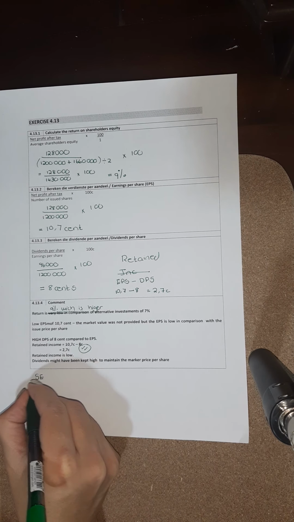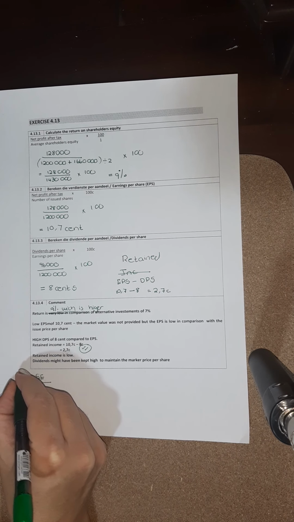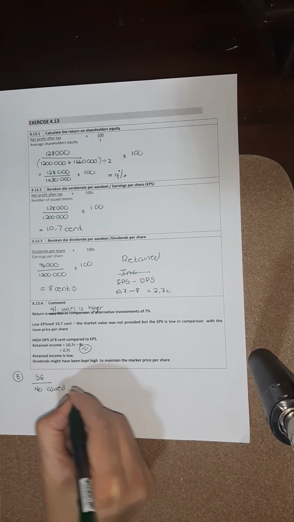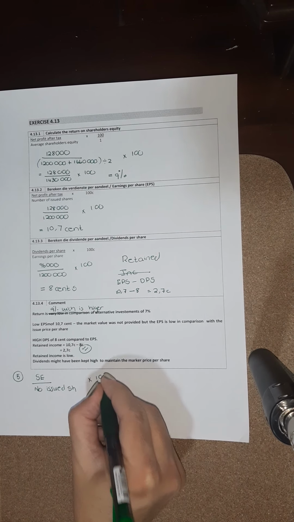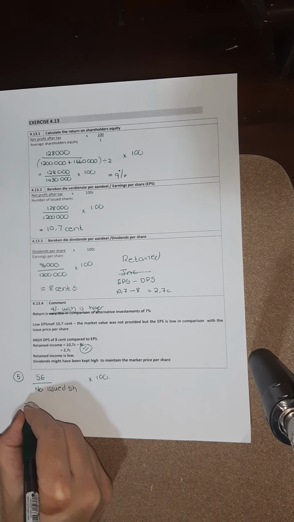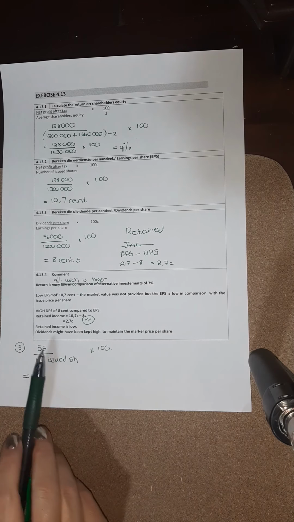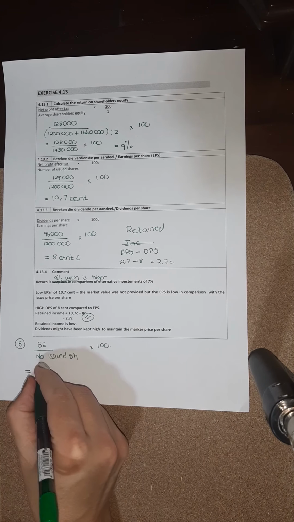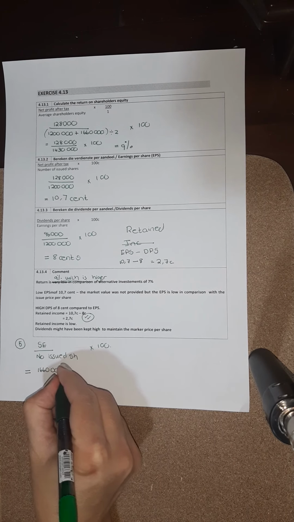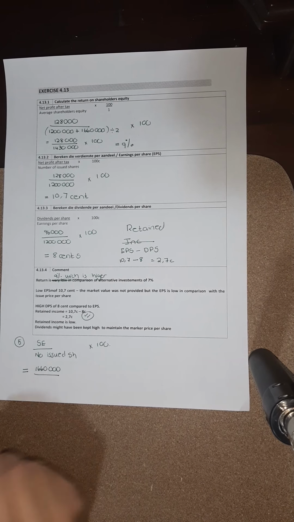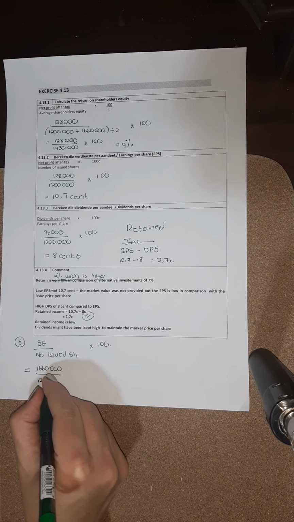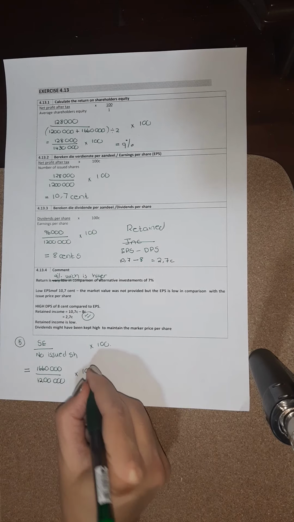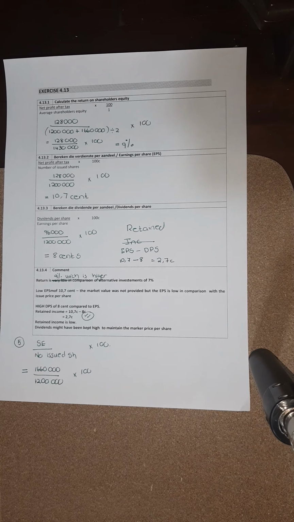Shareholders' equity divided by number of issued shares, times 100. Shareholders' equity, here you're not looking at an average, but you're only looking at the amount at the end of the year. Divided by my number of issued shares, in this case, which is 1.2 million, times 100.